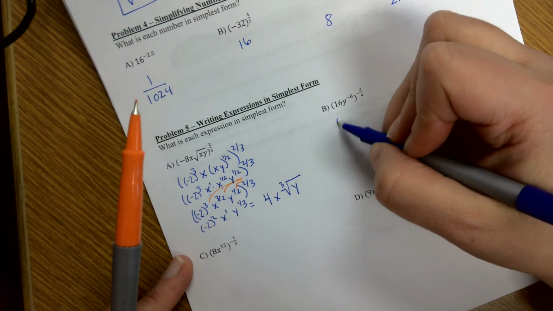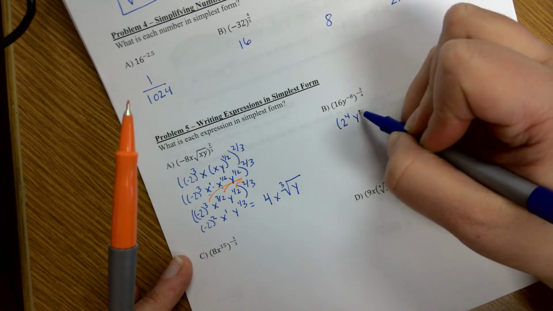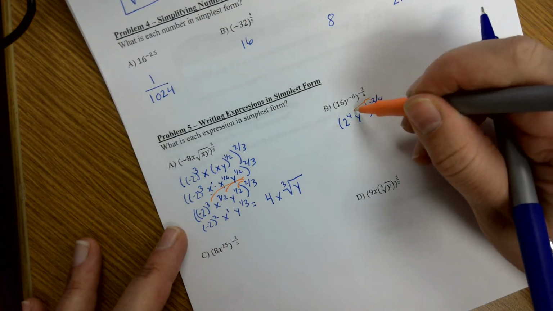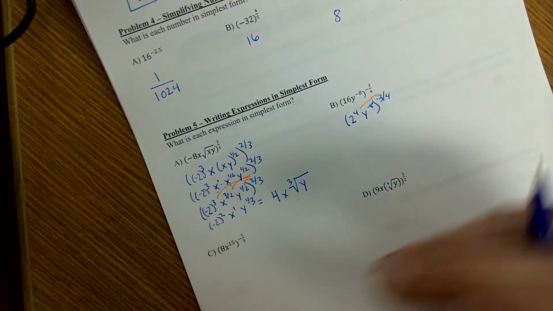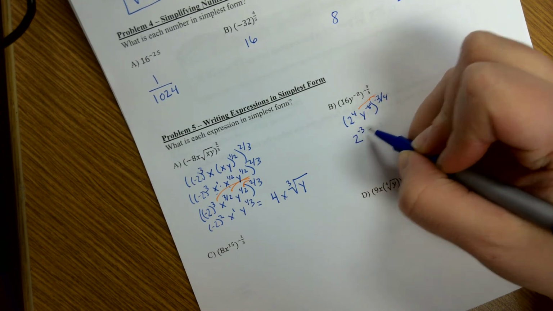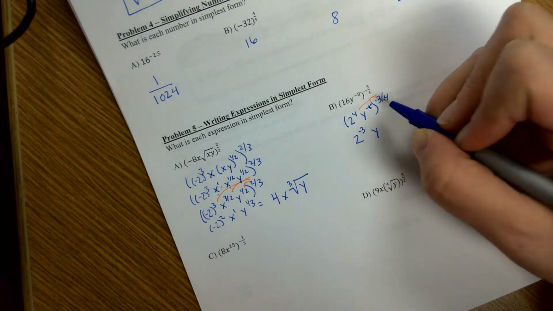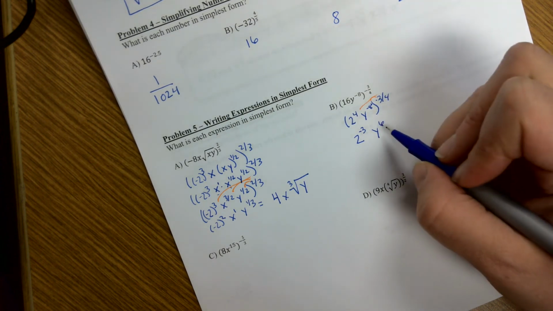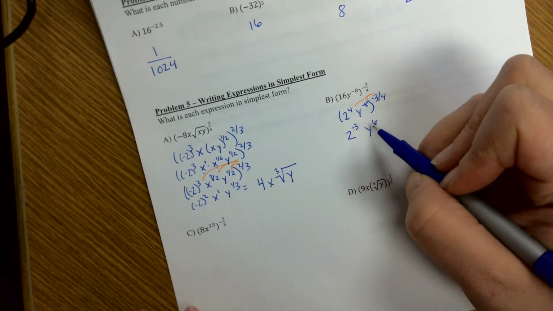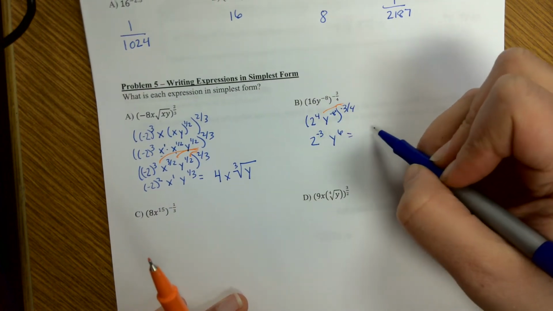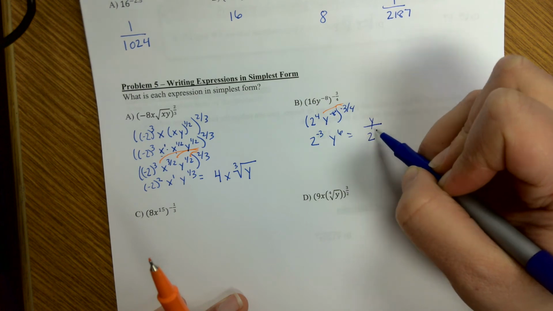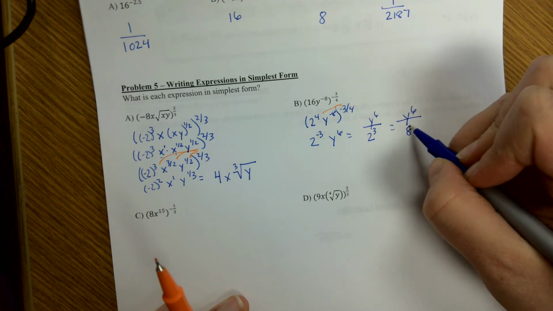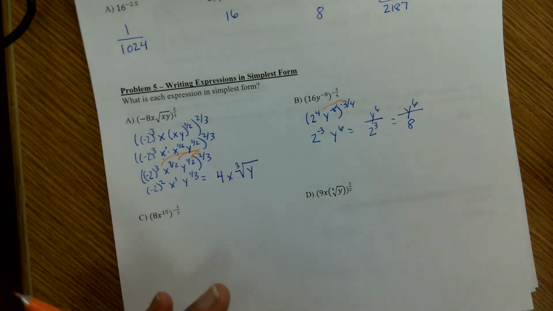16 can be rewritten as 2 to the 4th. So now I can do my power to a power here. This will become 2 to the negative 3. This will become a positive 6. This stays on top because my exponent here is positive. This stays on top, but my y to the 3rd has to move to the bottom. Sorry, that should be the 6th. And then I have 8. 2 cubed is 8.